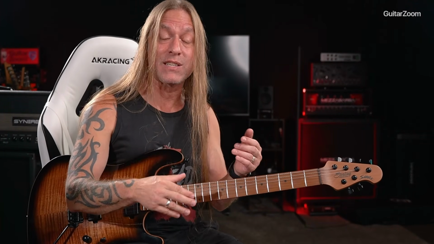The first thing we need to do in order to understand modes is we need to understand the diatonic scale, which is the do, re, mi, fa, sol, la, ti, do scale, the major scale. But in order to do that, we need to take a step back and understand what's called the chromatic scale. Okay? Again, it's all very important and it's all fairly simple, and I'm going to try and make it as easy as possible.